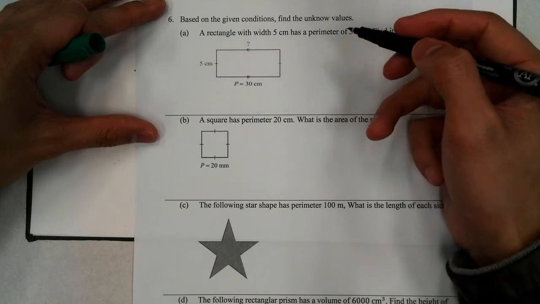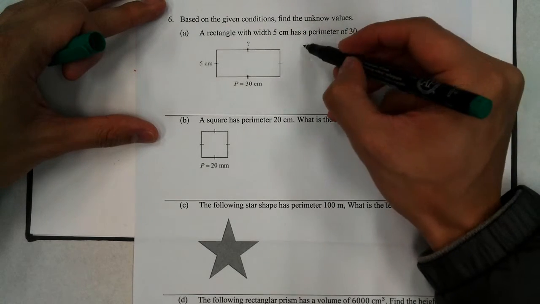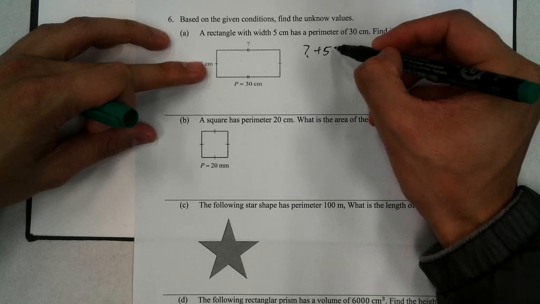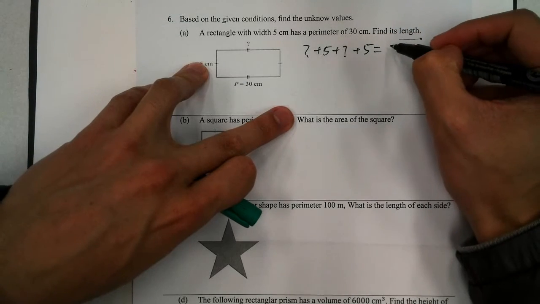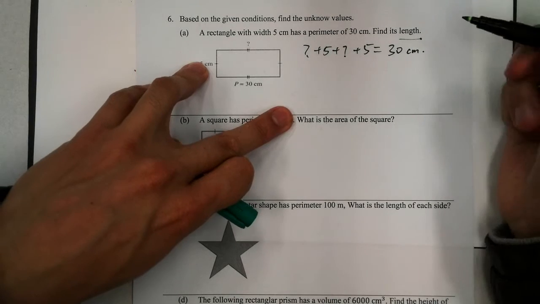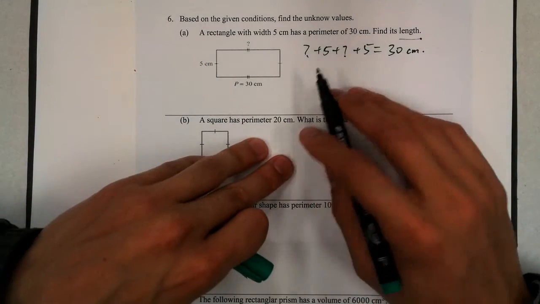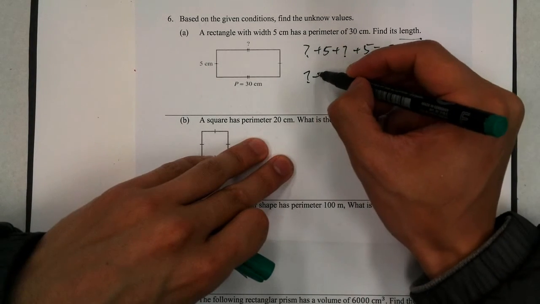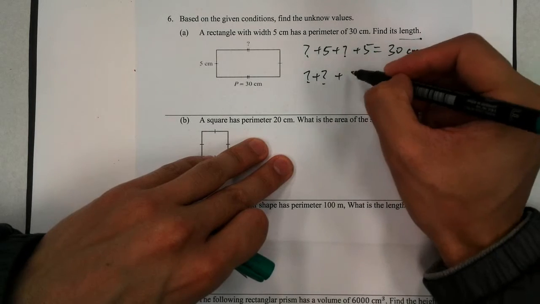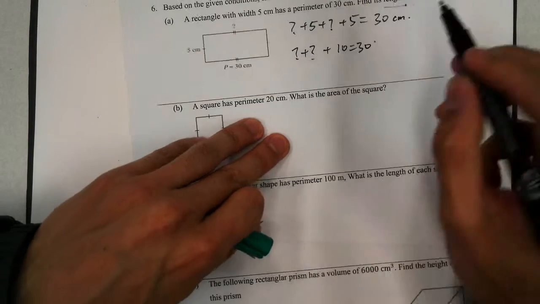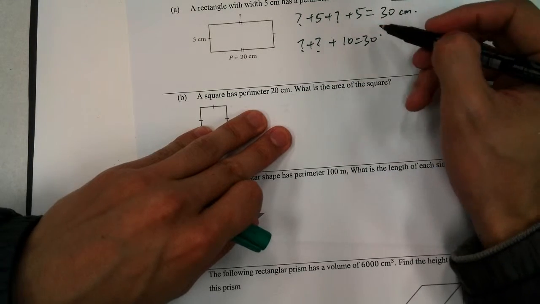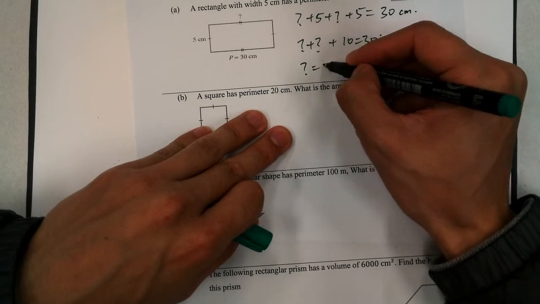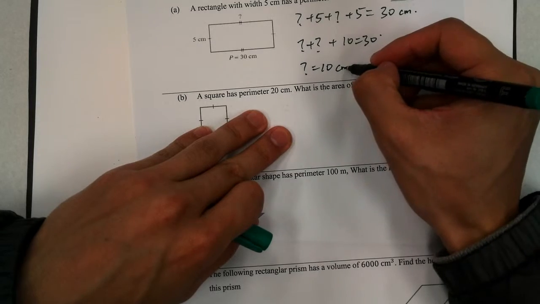So we know that the question mark plus 5 plus question mark plus 5 together should be equal to 30 centimeters. Which means 2 question marks plus 10 equal to 30. The two question marks should be the same. So the question mark should be 10 centimeters.